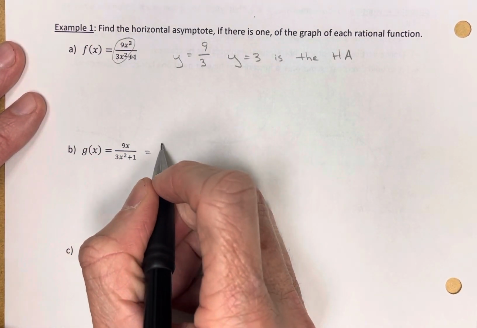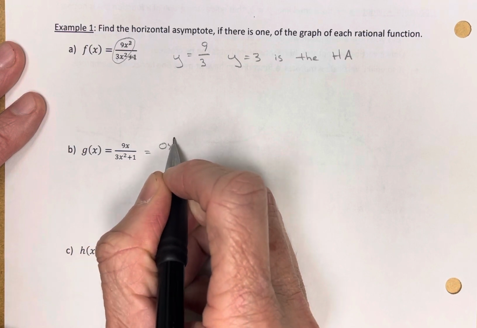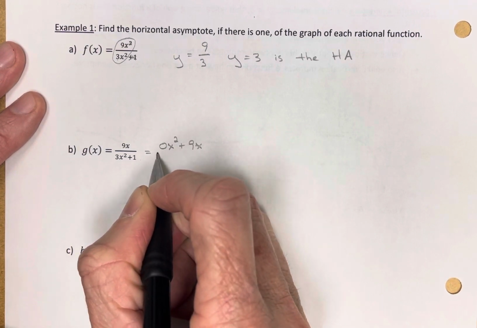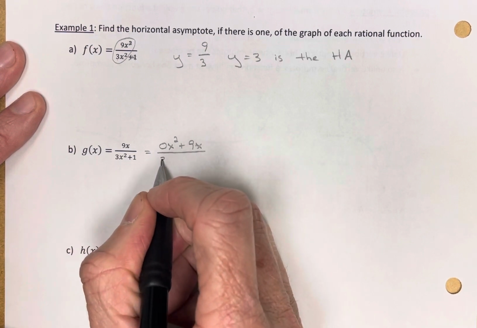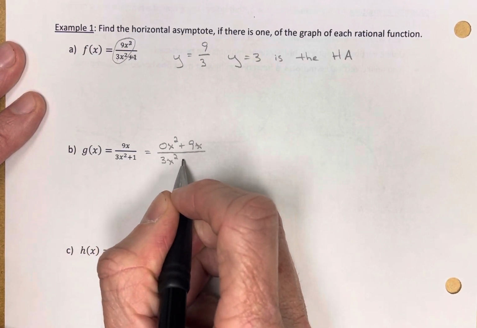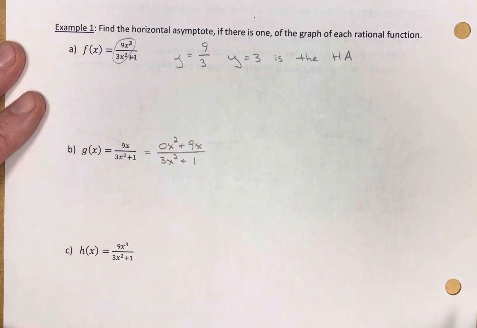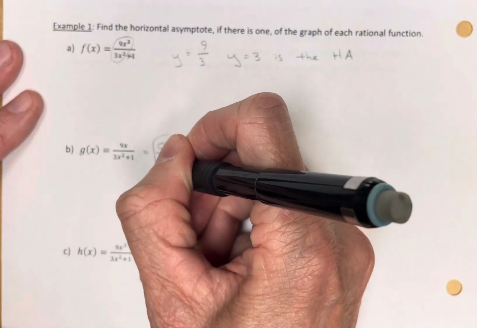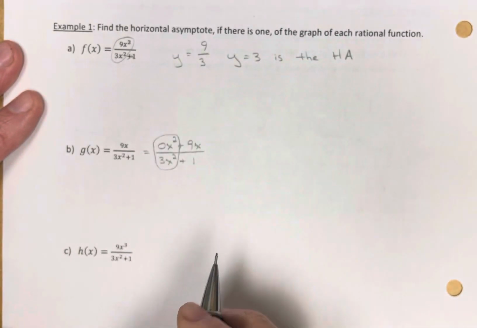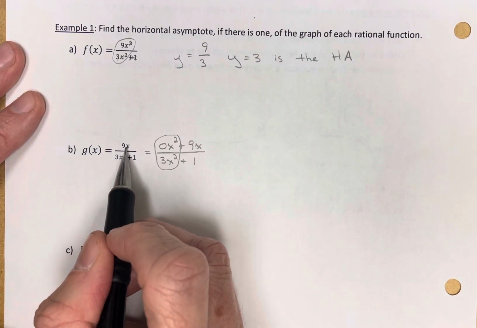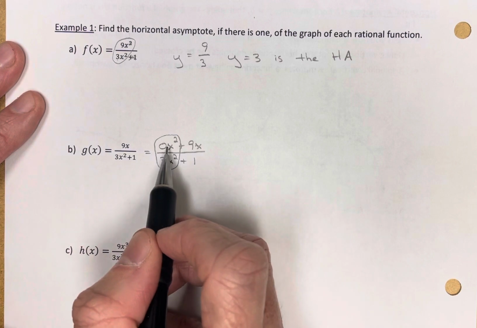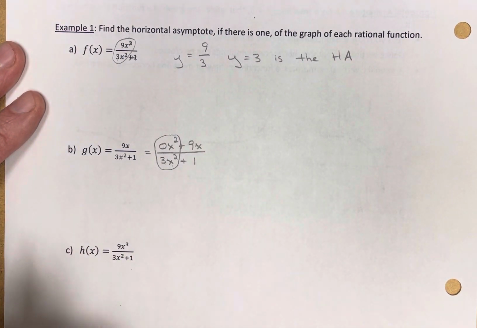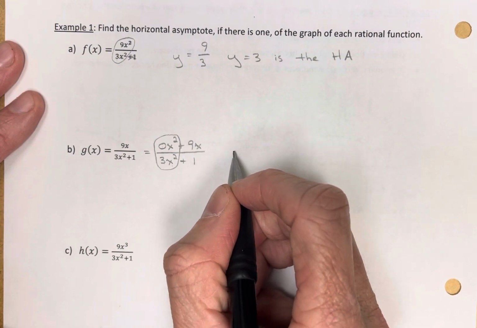So let's change the numerator to have a degree 2 by writing it with a coefficient of 0. So now they're the same.